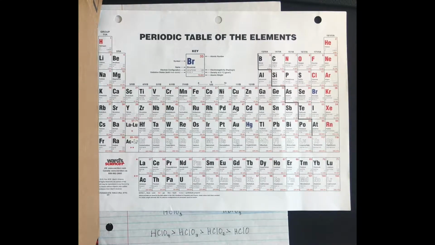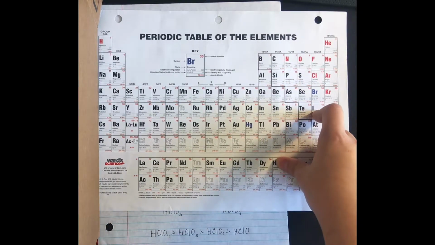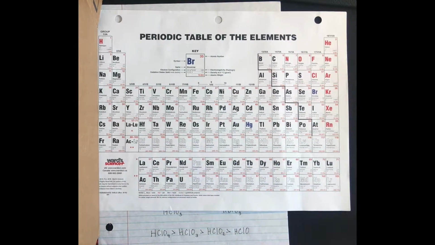Hydroiodic acid, which contains the halogen iodine, has the lowest bond enthalpy, making it a strong acid because the bonds are weaker, so less energy is required to break the bonds. So looking at the periodic table, the bond enthalpy of the hydrohalic acids decreases as you go down the group, and the strength increases as you go down as well.